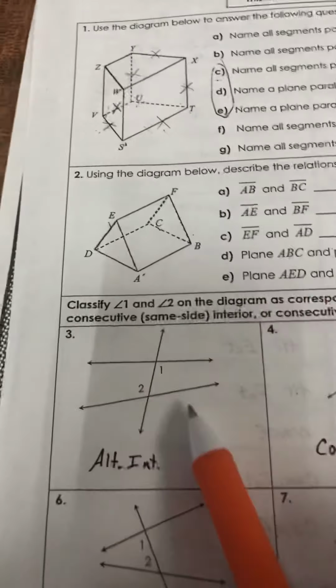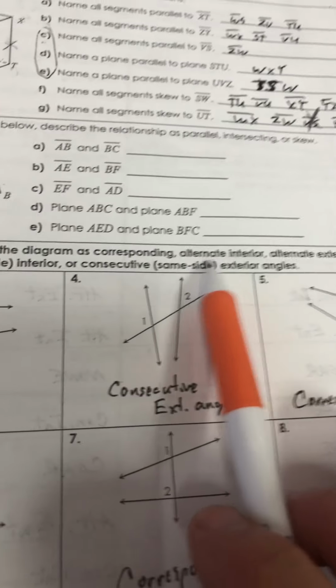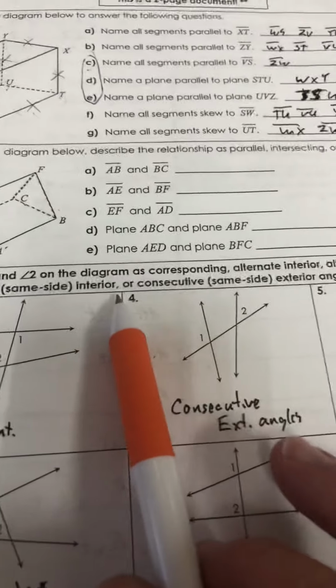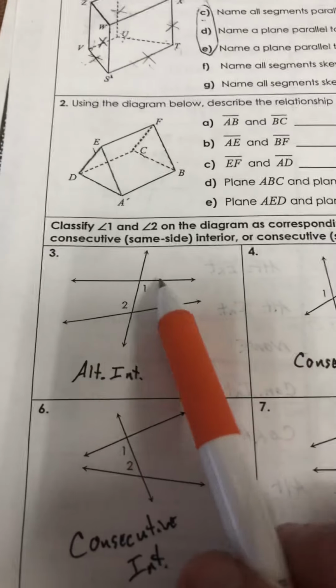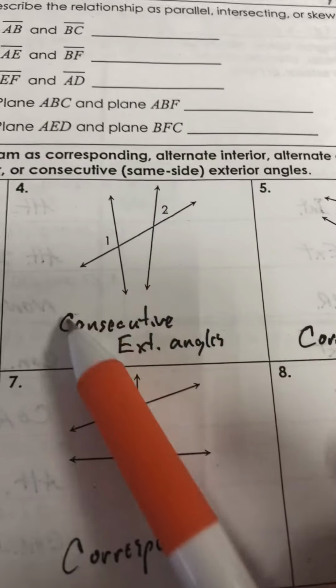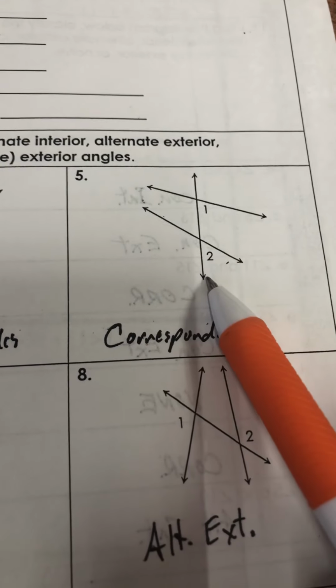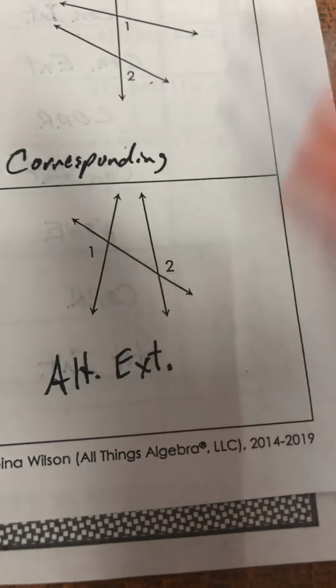It's pretty easy. Number 2 is, so we're to name alternate exterior, corresponding, alternate interior, consecutive same side interior, or consecutive same side exterior angles. So here we have alternate interior, and I'm abbreviating, you can too if you like. Consecutive exterior with this transversal. Corresponding, make sure you're pausing this, consecutive interior, corresponding, alternate exterior with this being the transversal.